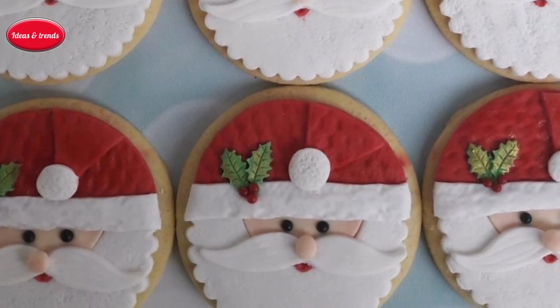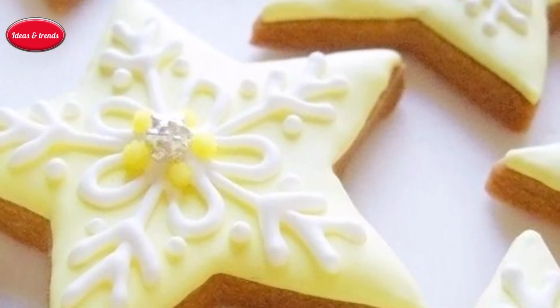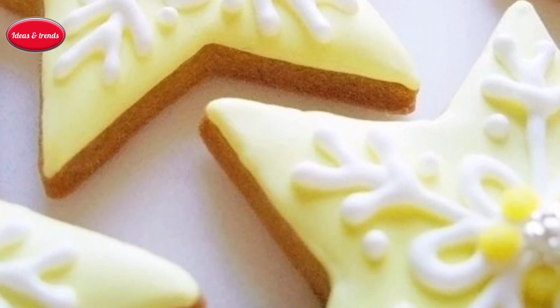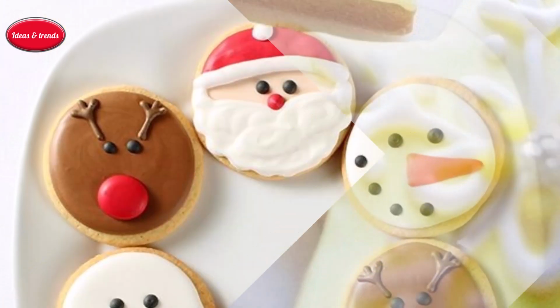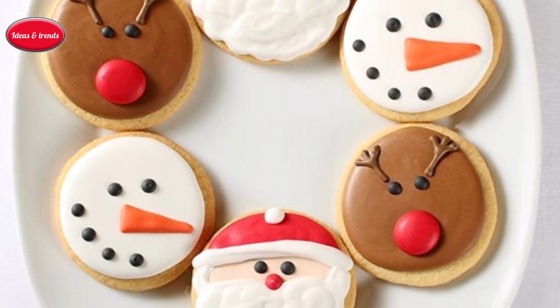Number 6. Marbling and swirling. Create marbled effects by dropping different colored icing onto wet flooded areas and swirling with a toothpick.